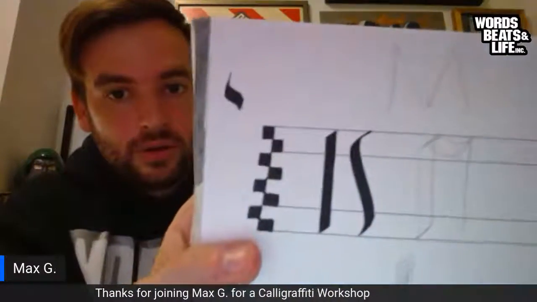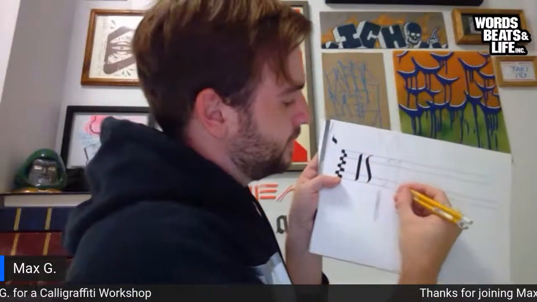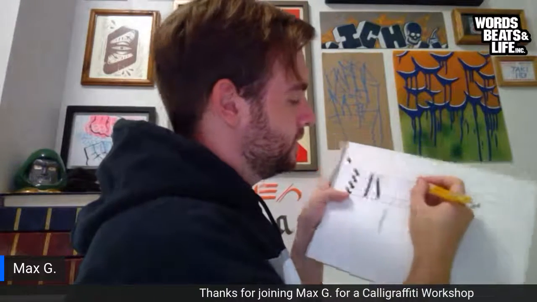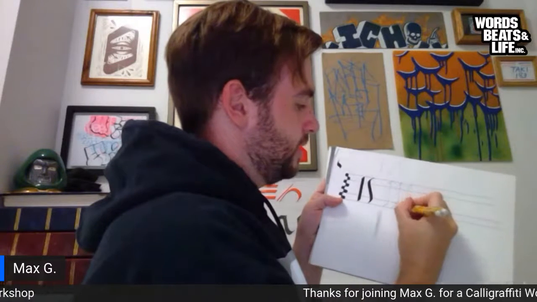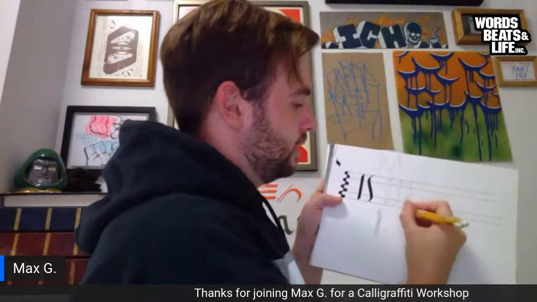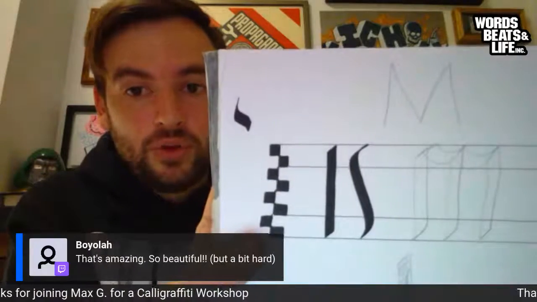So now I have two legs of an M, and I'm going to connect, once again, the two lines to one another and repeat the first motion that I did over here. So I'm going to do another serif going this way, connect the line, pull down, connect the line. So now I have an uppercase M starting to form.